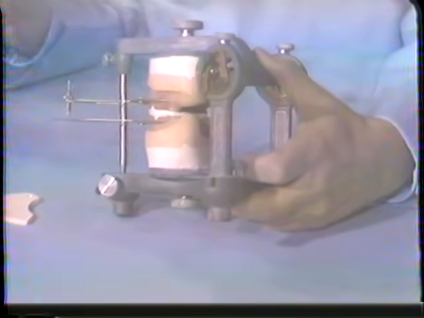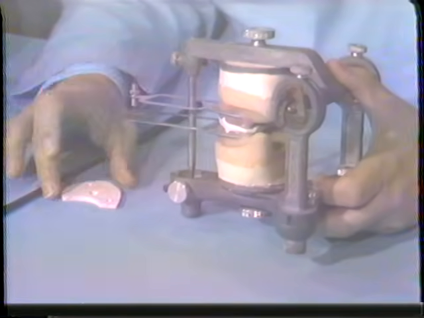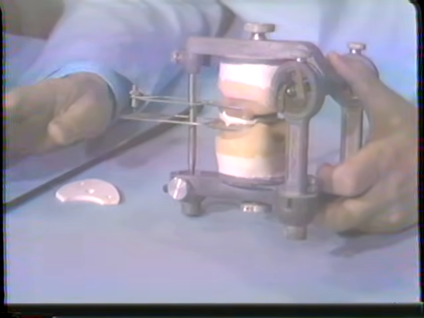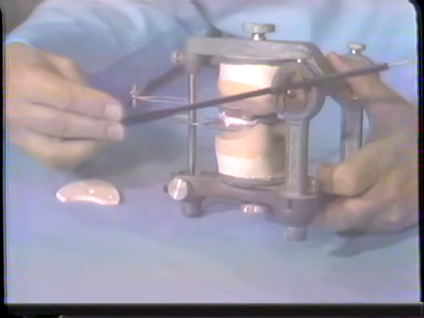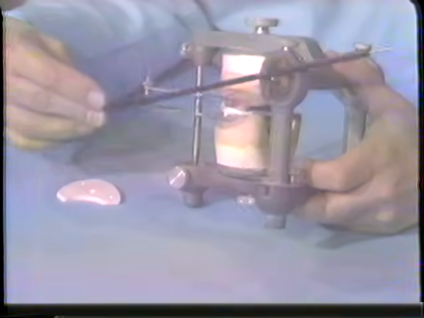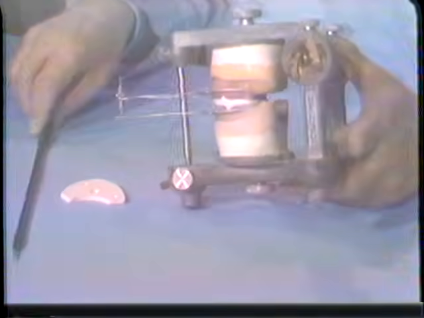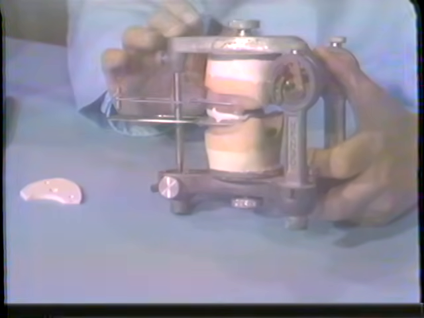All right? Now, if we want more information from the patient, we might make a centric relation record and also a protrusive record on the patient. Now we have two positions that we recorded. The protrusive, of course, we use to set the condylar inclination of the instrument. Now, beyond this one setting that this instrument is capable of accepting, everything is on a simulated basis.